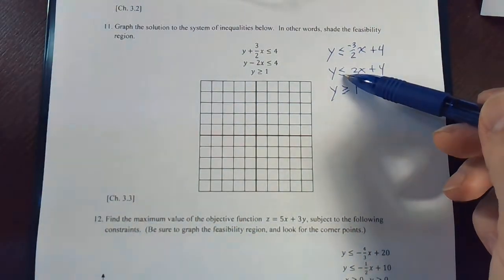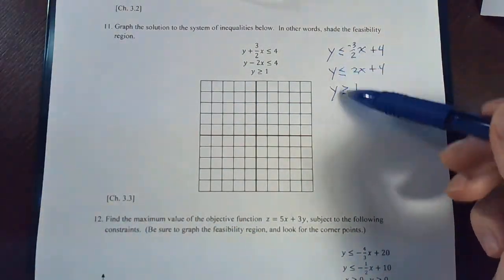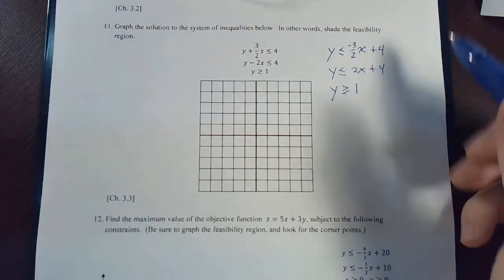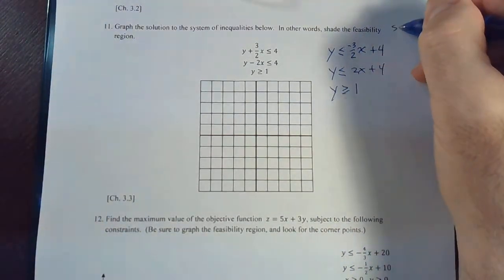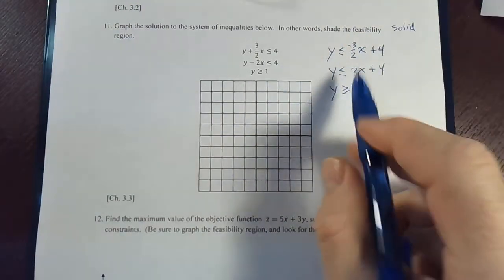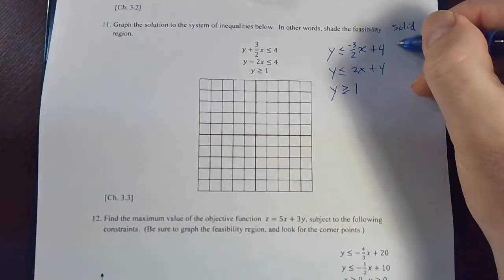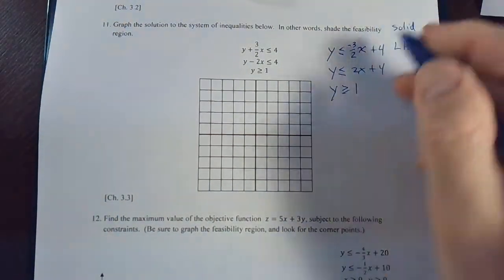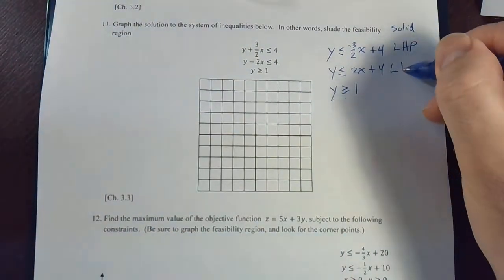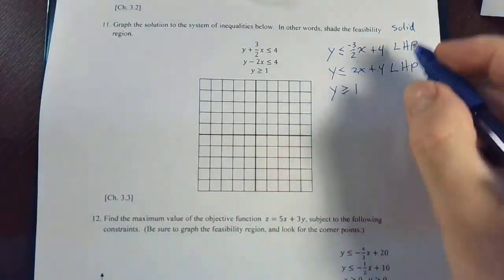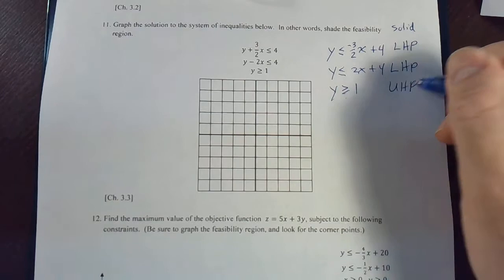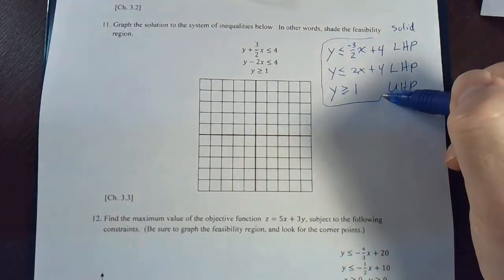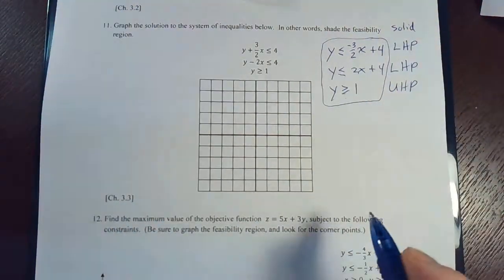Since all of them have an equal sign with the inequality, I'm going to use solid lines for all of them. And y less than means I'm going to do a lower half plane. Y greater than means an upper half plane. So here are the three constraints or three inequalities.